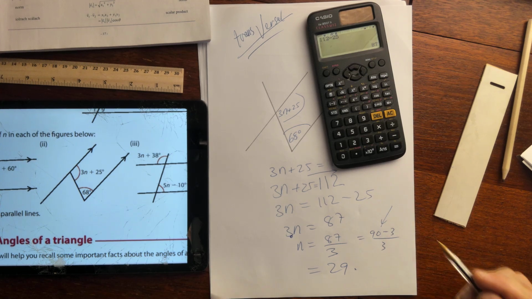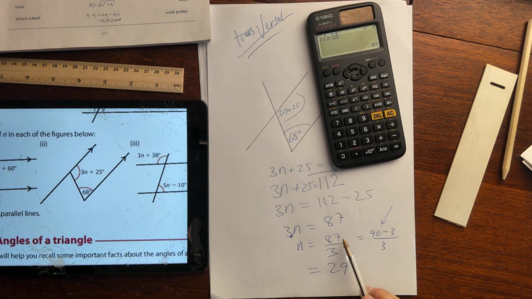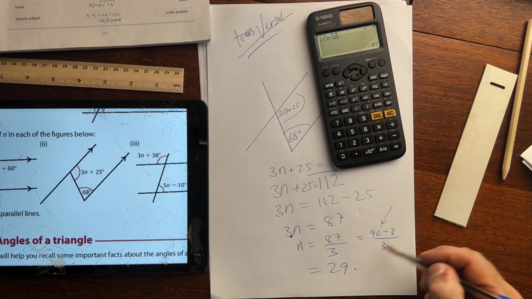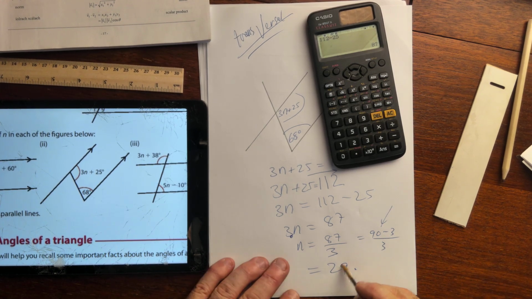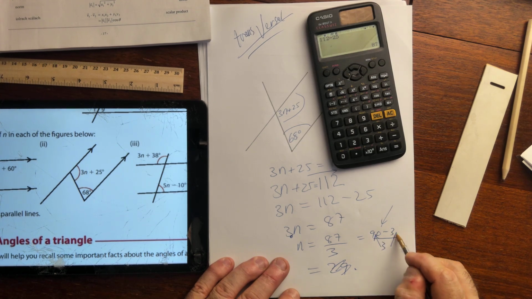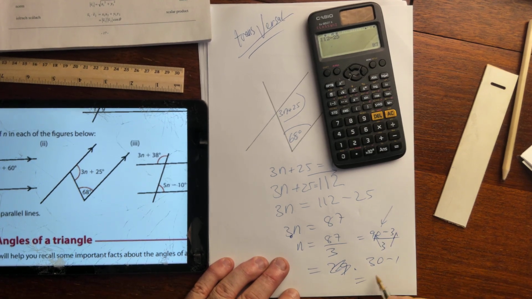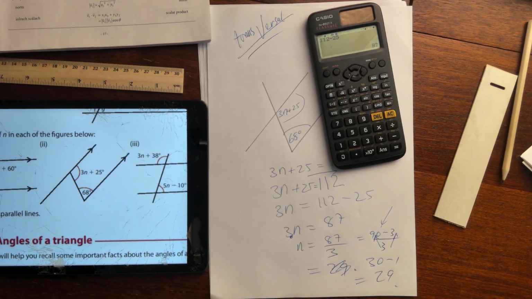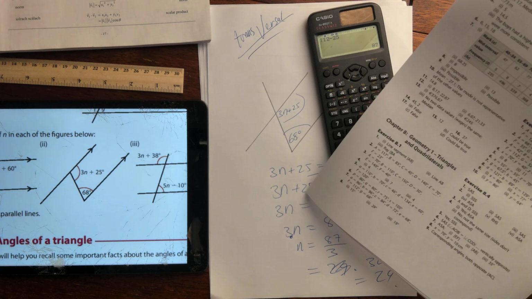Okay, so I did a nice little mental maths trick here. I kind of partitioned 87 into a difference of 2 multiples of 3 that were more friendly to us. Okay, and then we can distribute in the 3, giving us 30 take away 1 equals 29. That's n. Let's test. That's a really tricky one to test.